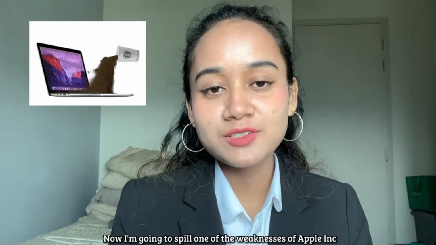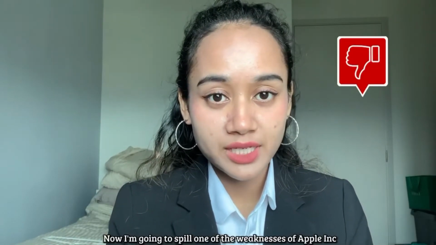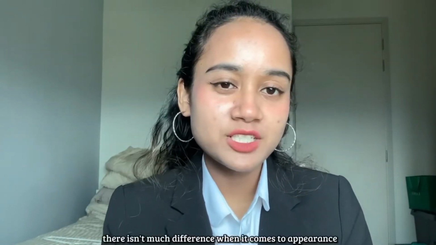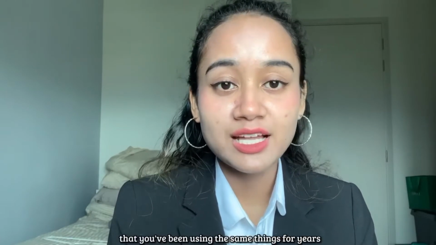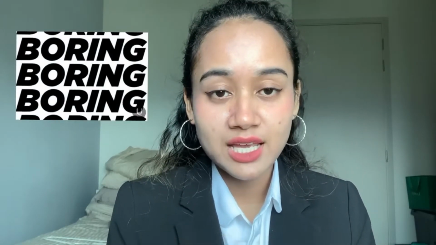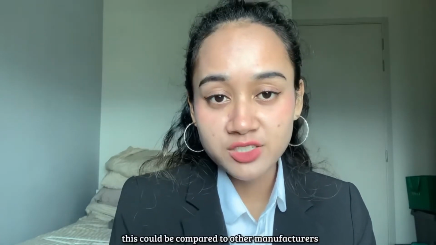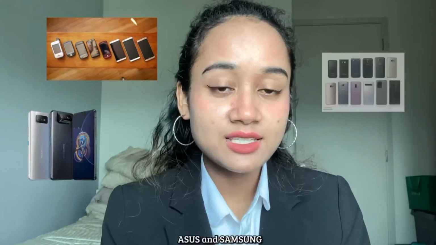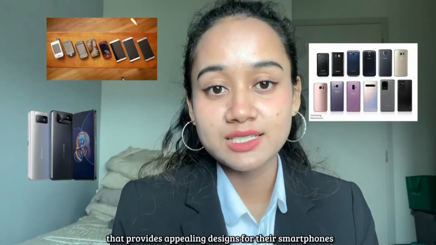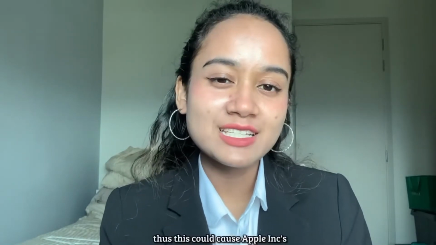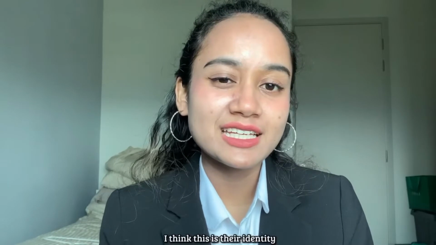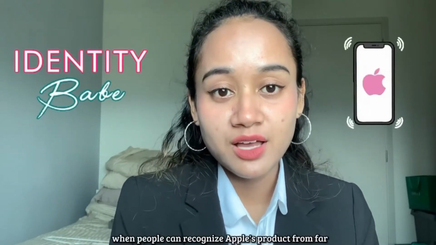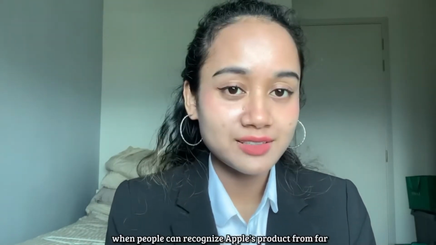Now, I'm going to spill one of the weaknesses of Apple Inc., which is that there isn't much difference when it comes to appearance, especially between iPhone 1 to iPhone 8. This kind of gives the impression that you've been using the same things for years. This could be compared to other manufacturers such as HTC, Asus, and Samsung that provide appealing designs for their smartphones. Thus, this could cause Apple Inc.'s products to have an outdated look. But personally, I think this is their identity where people can recognize Apple's product from afar.